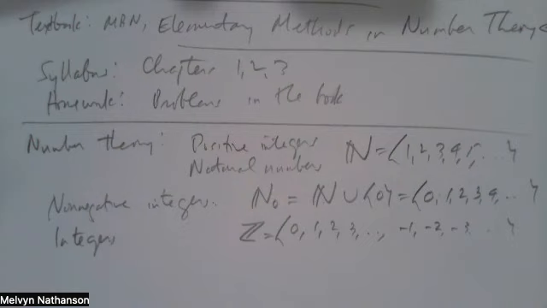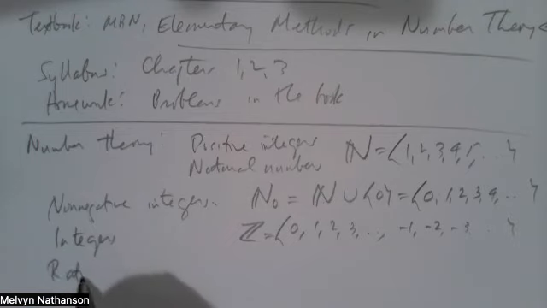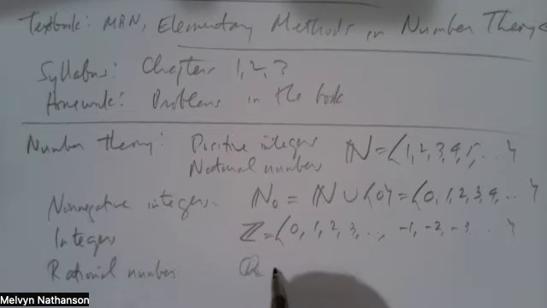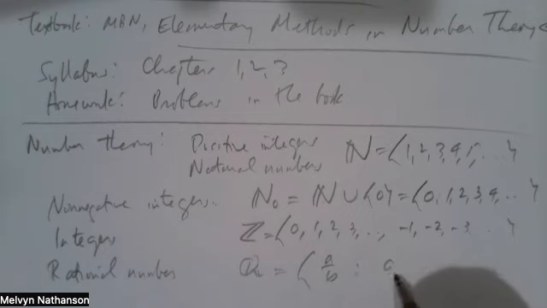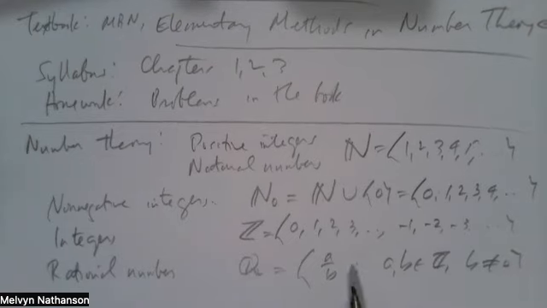We can add them, we can subtract them, we can multiply them. You can't always divide them. 6 divided by 3 is 2, an integer, but 6 divided by 5 is not an integer. It's a fraction or a rational number. And we also consider sometimes the rational numbers, denoted by Q, which is just everything of the form A over B, where A and B are integers and B is not 0, right?